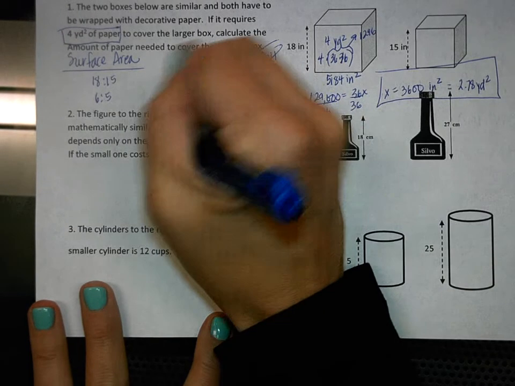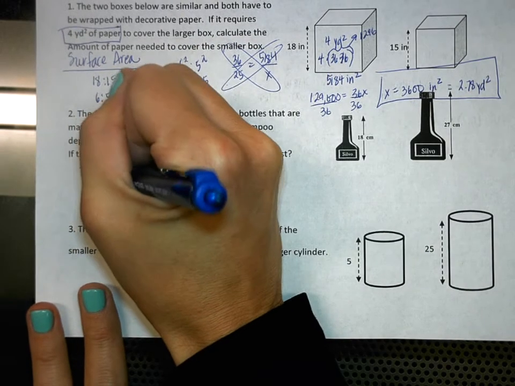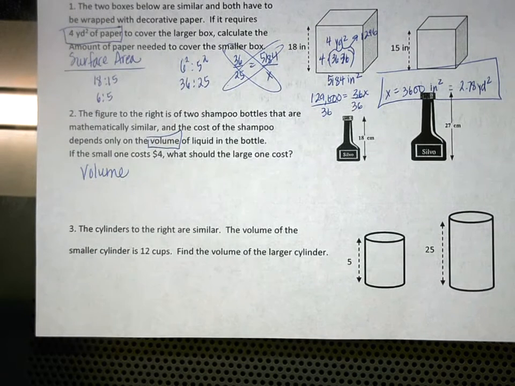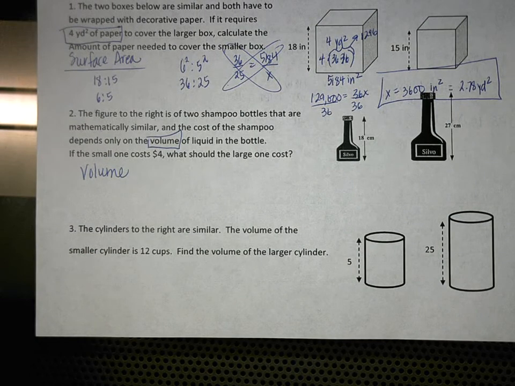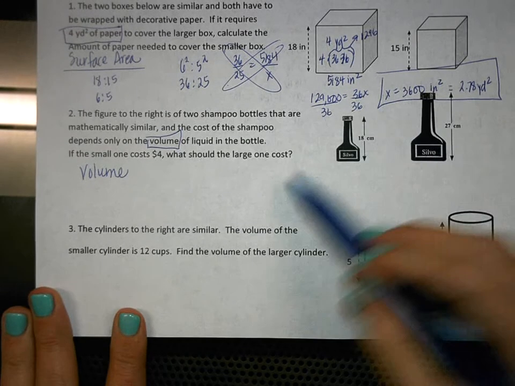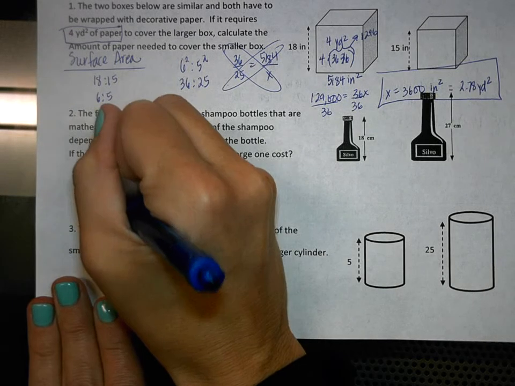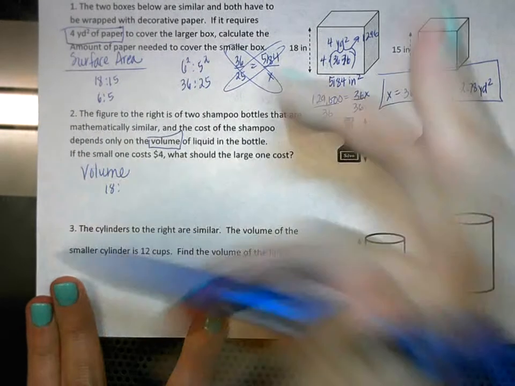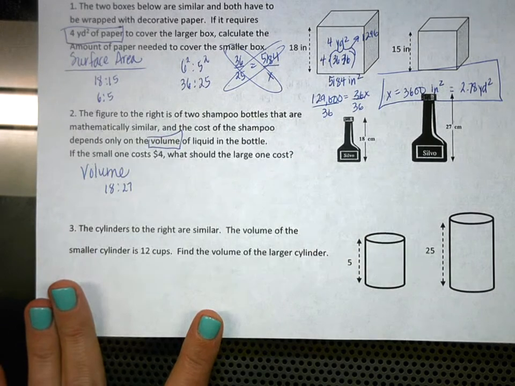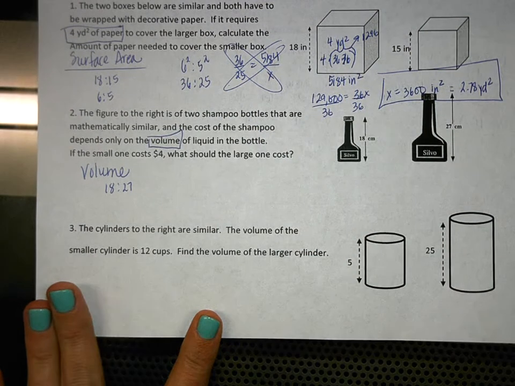This is going to be a volume problem, which means that once I get my ratio, we're going to do what to it? Cube it. Cube it, exactly. It depends on how you want to write your ratios. It doesn't matter if you use small to big or big to small, you just have to stay consistent. So because of how it's written, I'm just gonna go 18 to 27. And what does that end up reducing to? 2 and 3.